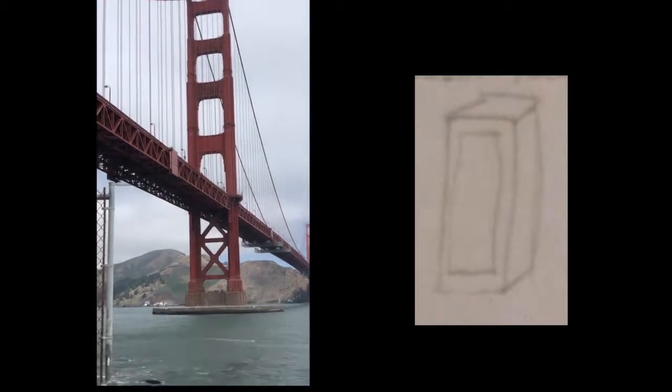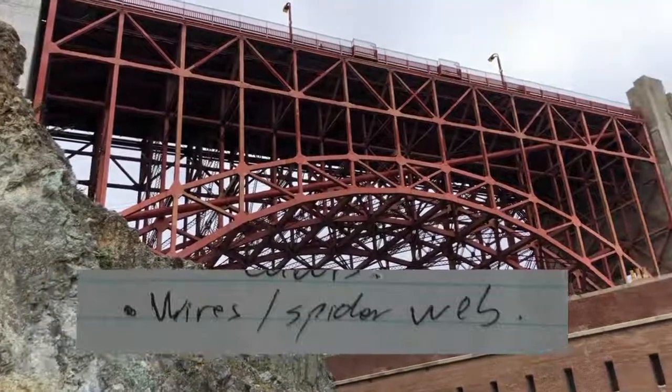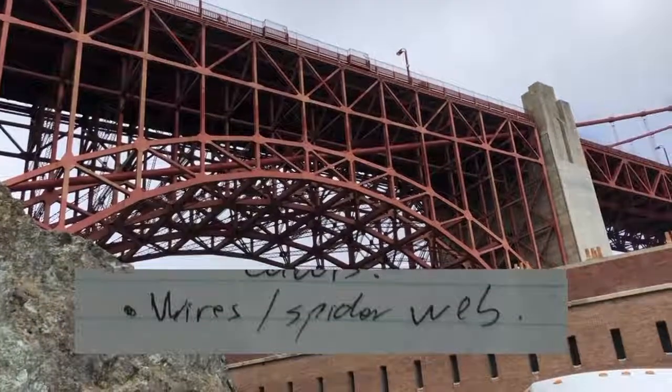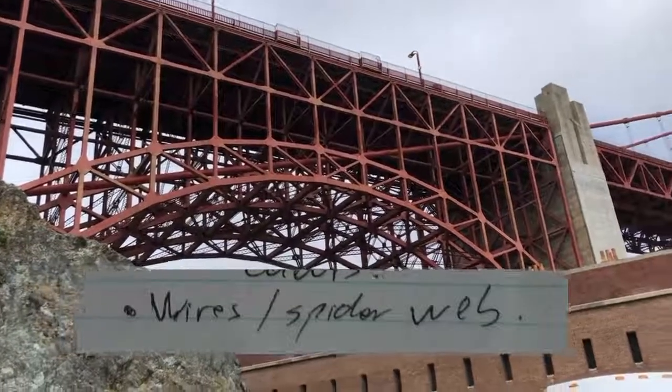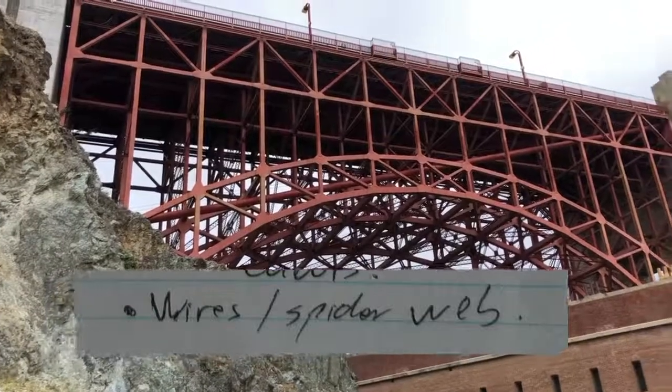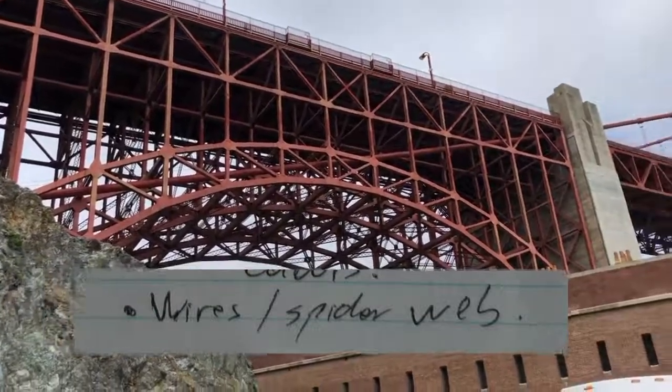Then the third viewer had some notes and a drawing that I couldn't tell if it really connected. But then I saw this one line in his notes. It says wires, spider web, and I think that's a great point of connection here with the base of the bridge.